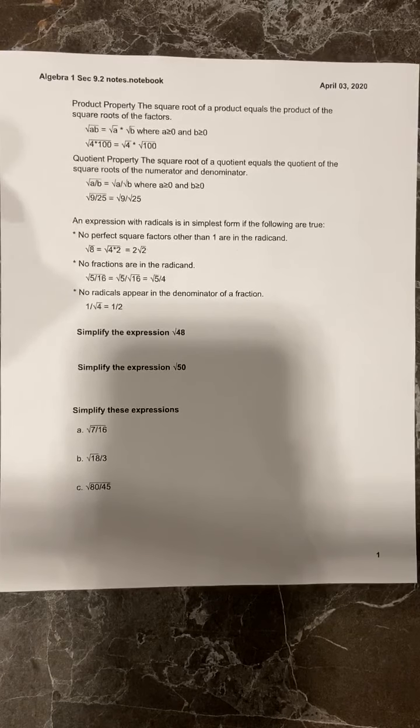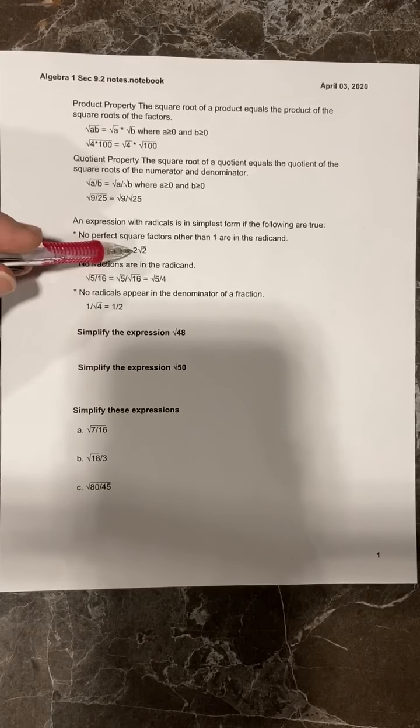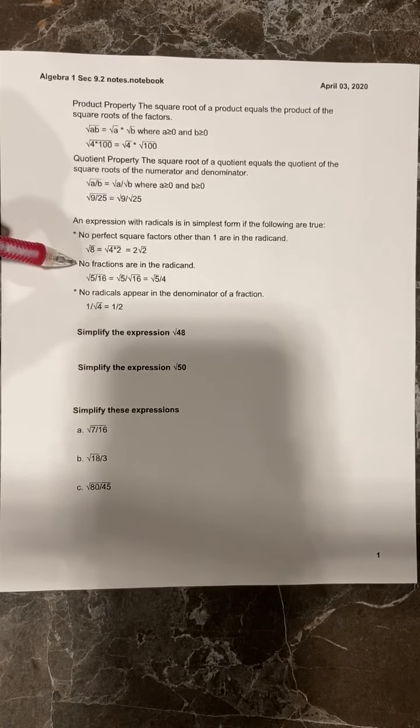And then it tells us that an expression with radicals is in simplest form if the following things are true. No perfect square factors other than 1 are in the radicand. So if I have something like the square root of 8, it actually has a perfect square in there, because 8 is the same thing as 4 times 2. So I can take the square root of 4, and that'll give me 2, which can come to the outside. 2 does not have a square root, so it's going to stay underneath there. So 2 comes out, square root of 2 stays under there.